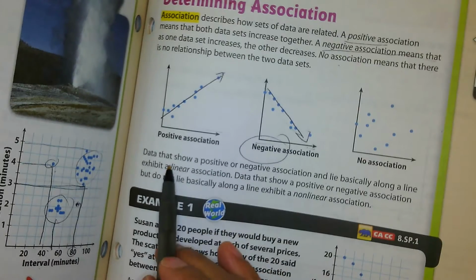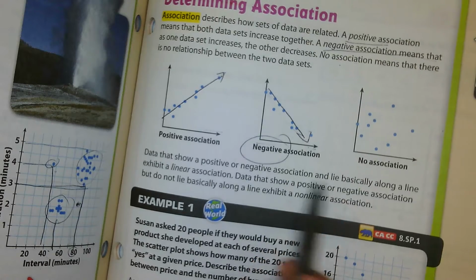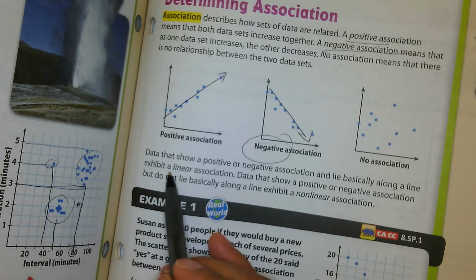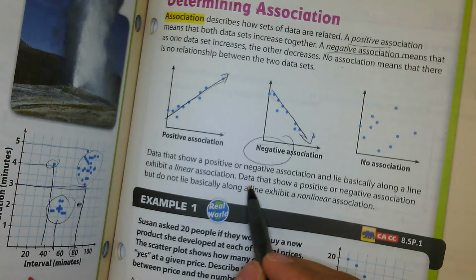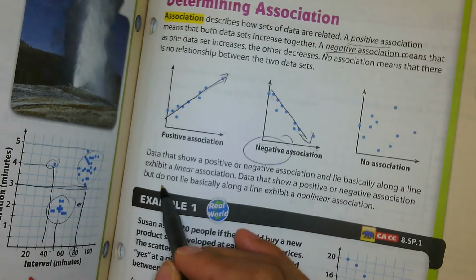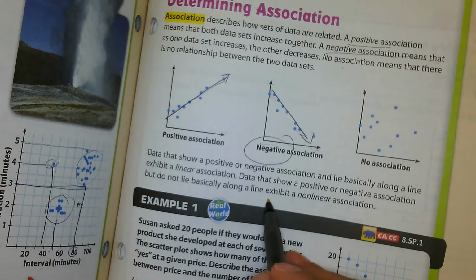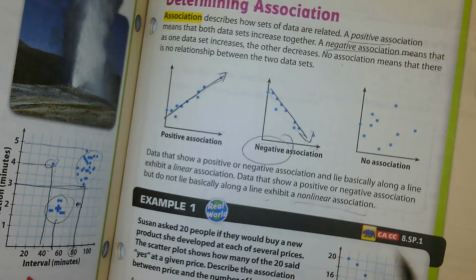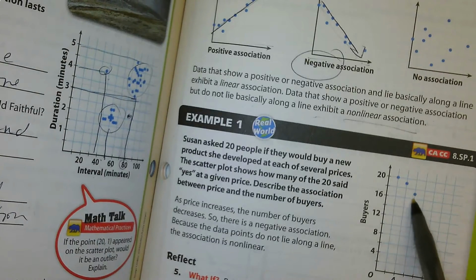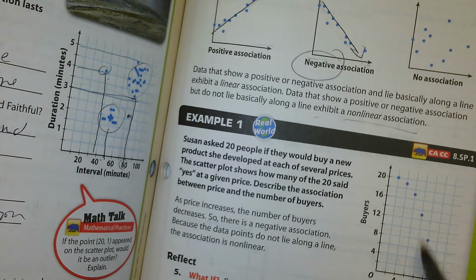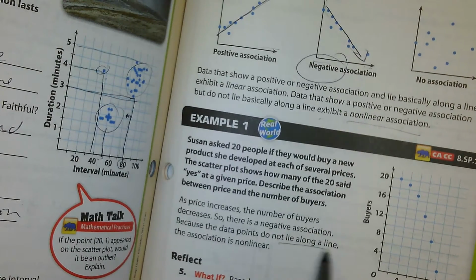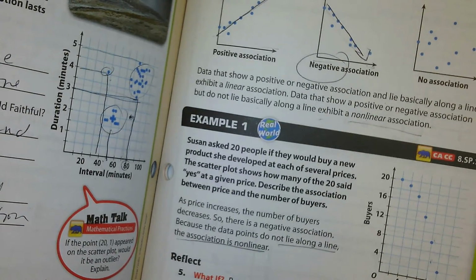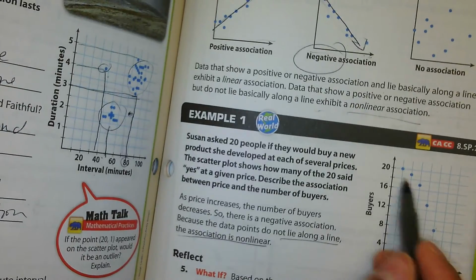Okay. So data that show a positive or negative association and lie basically along a line exhibit a linear association. This is a linear association. The data that show a positive or negative association but do not lie basically along a line exhibit a nonlinear association. Like on this one, they're not really in a line, but they're going down. So it's nonlinear. So the association is nonlinear because it's not in a straight line.